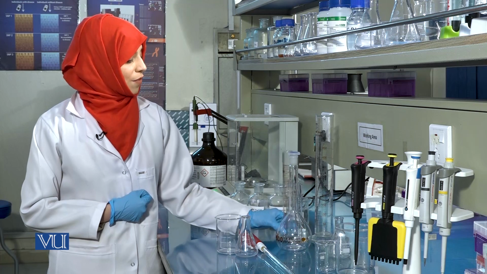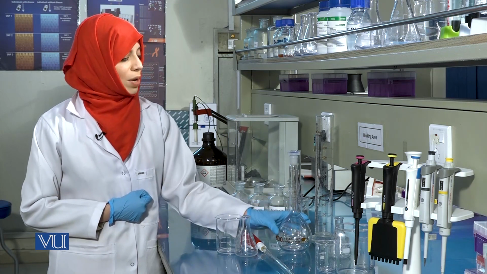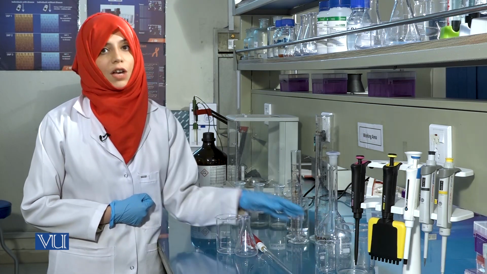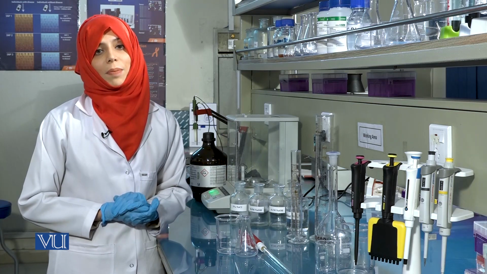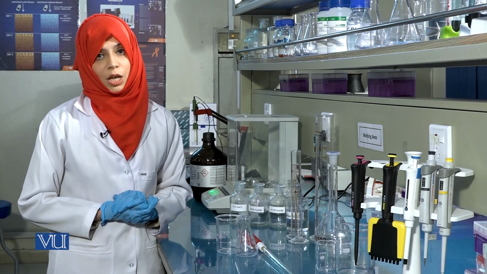Also note that when preparing solutions, always use the upper meniscus for colored liquids and the lower meniscus for colorless liquids to avoid parallax error.